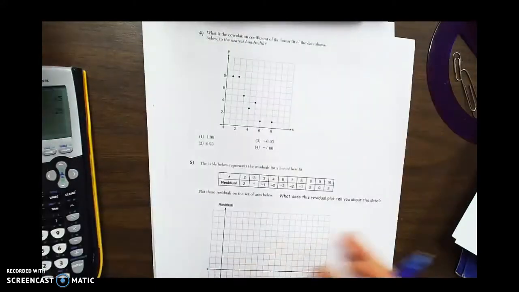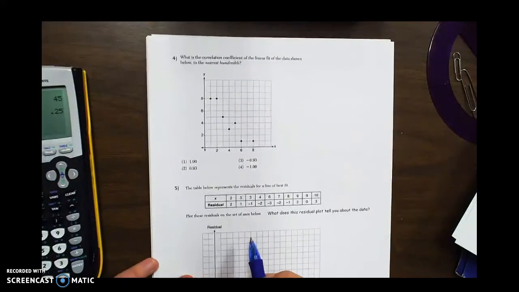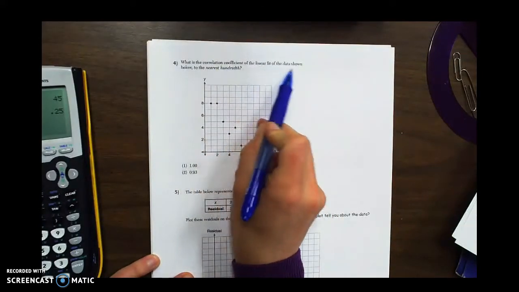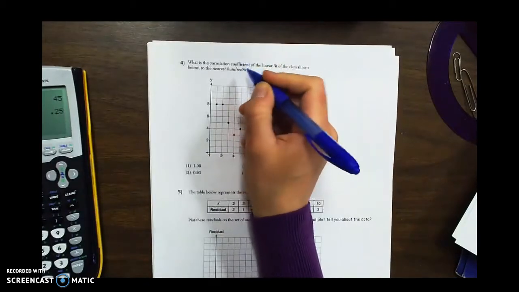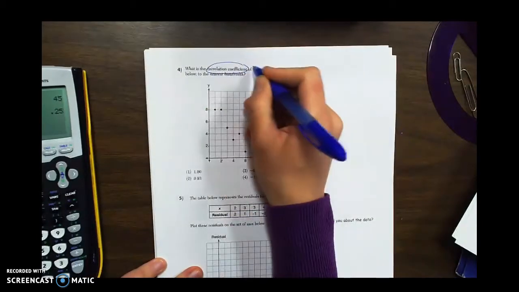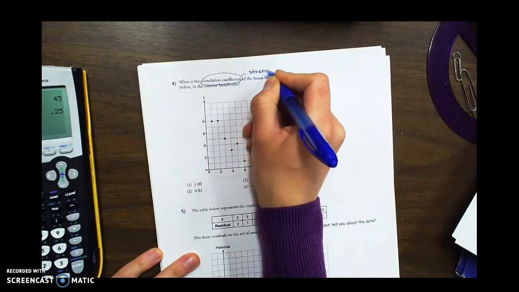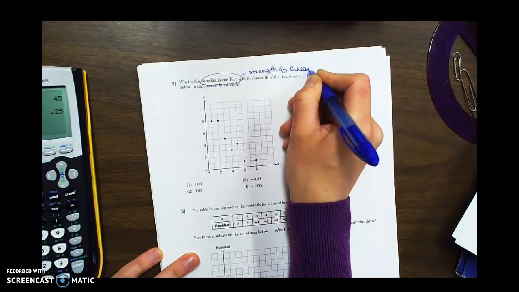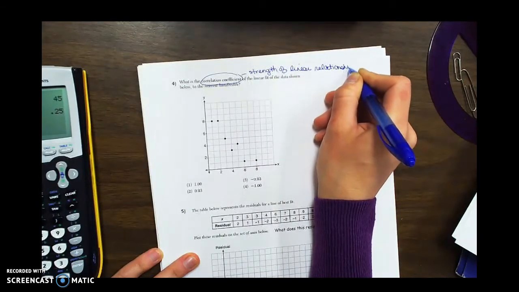All right, next we're going to take a look at correlation coefficient in our scatter plots. So what is the correlation coefficient of the linear fit of the data shown below to the nearest hundredth? So remember, correlation coefficient, this is going to tell you the strength of a linear relationship between the data.